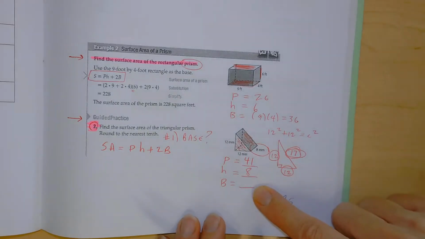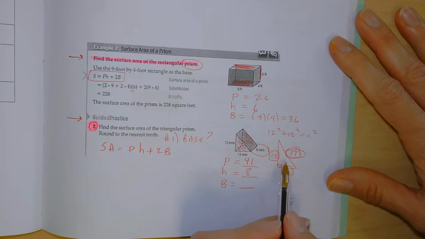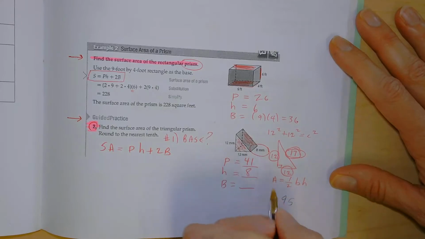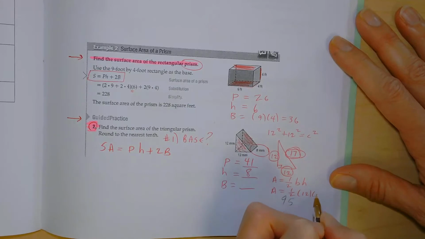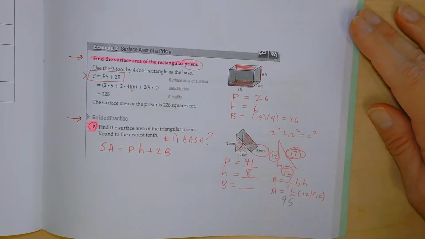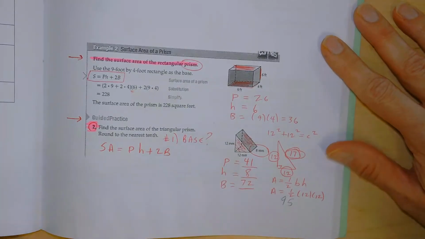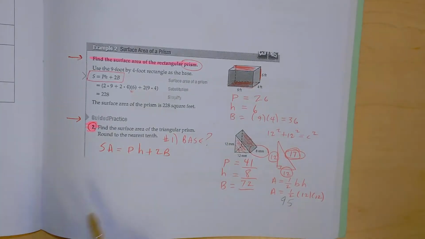Capital B, what's capital B? That's the area of the base. So everything we're doing is with the base. So to find the area of the base, we come over here to our base, and we do the formula for area of a triangle. 1/2 base times height. So we're going to do 1/2 times 12 times 12. And we're going to type that in to get the area of the base. That is 72.